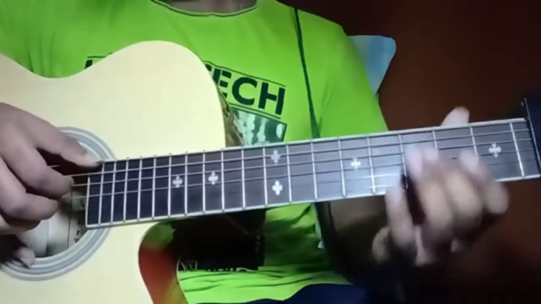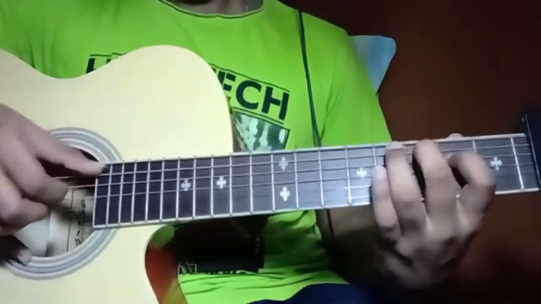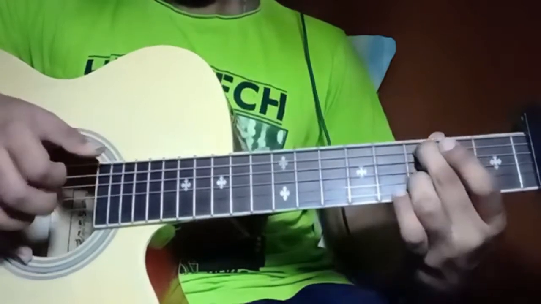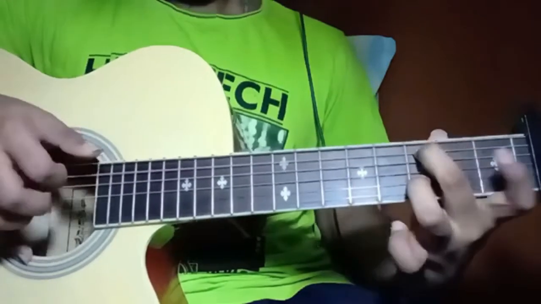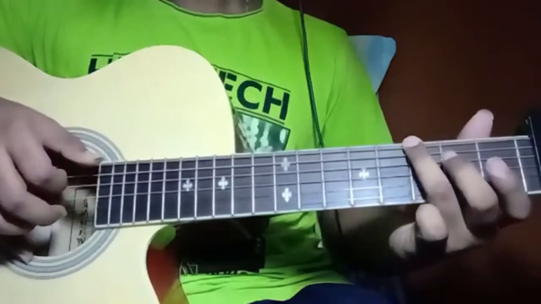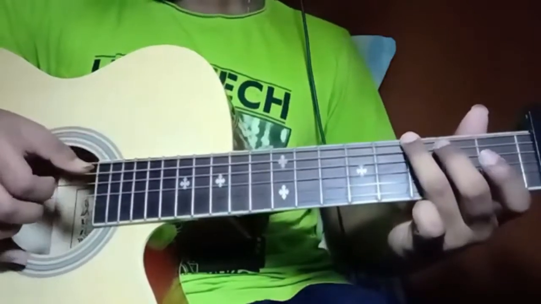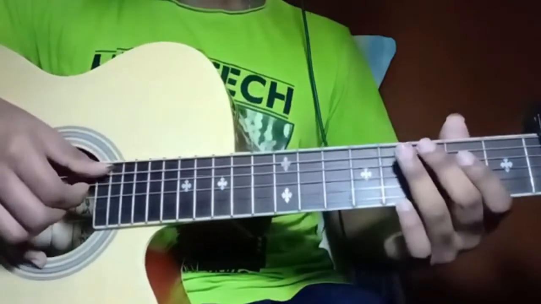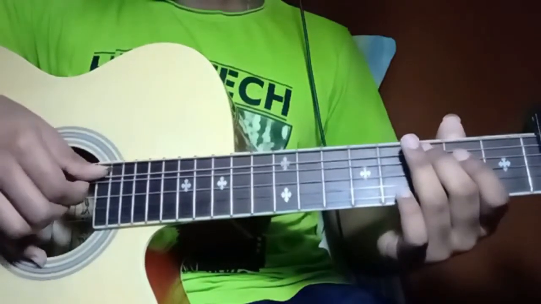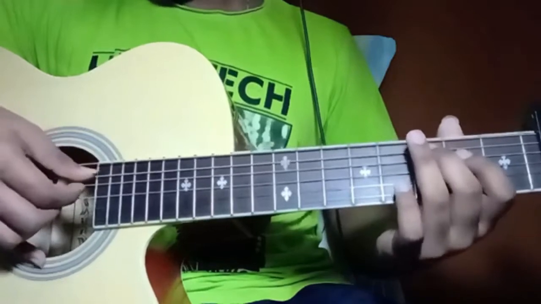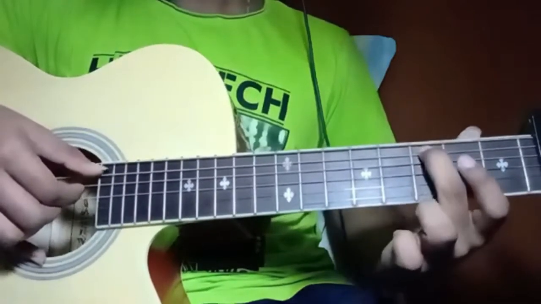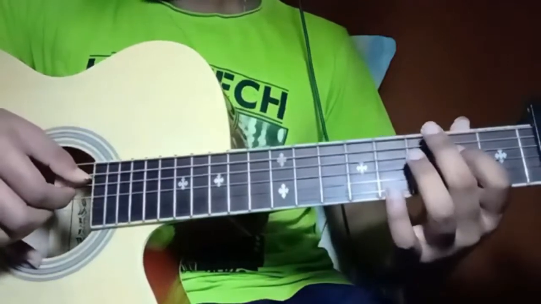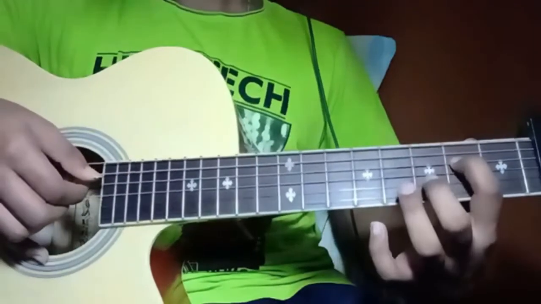And the next part sounds like this. Okay, so start with the open of the fourth string and third fret of the fifth string, picking both strings together. Then pick second fret of the fourth string twice.